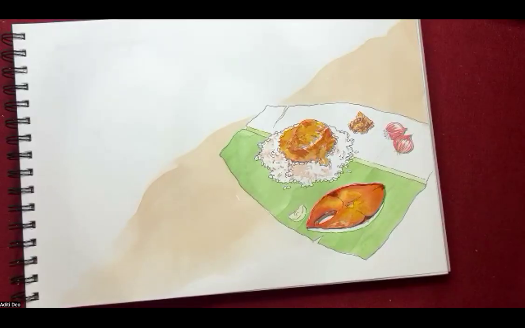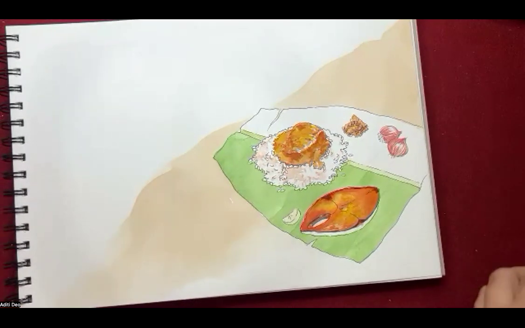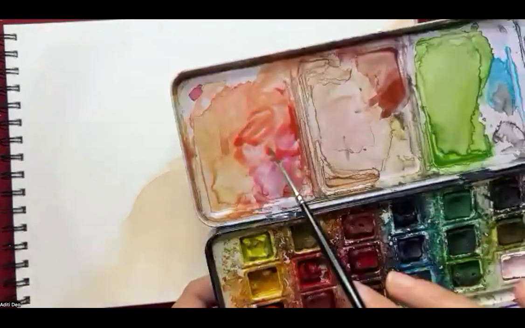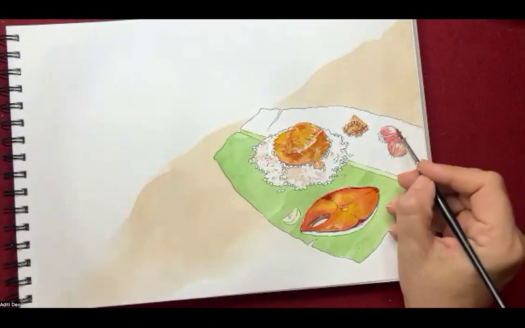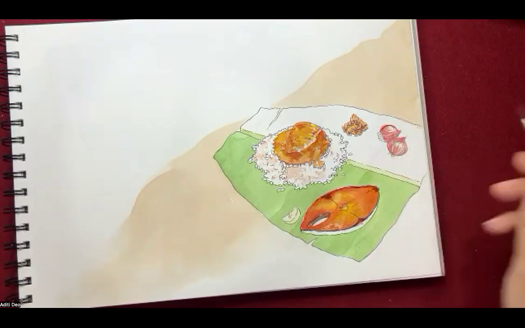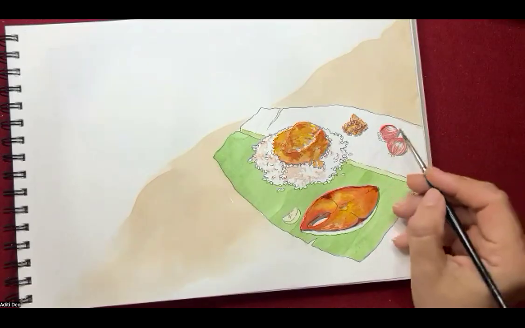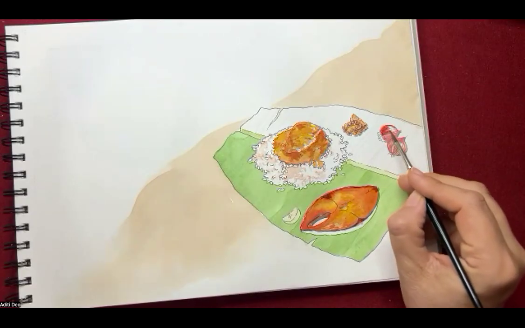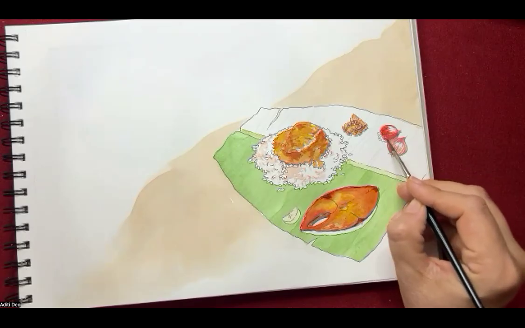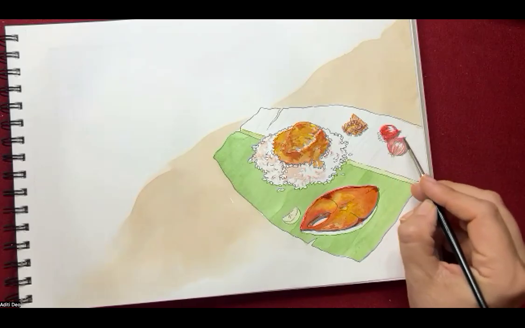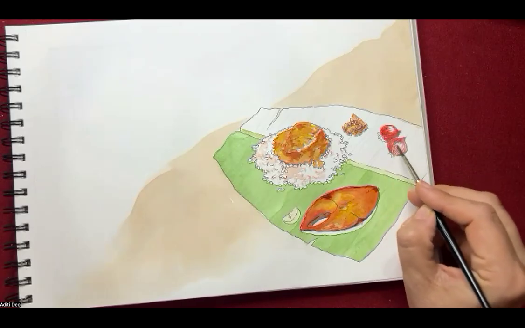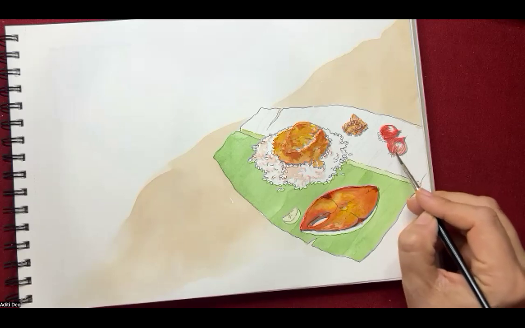Now for the onions, we can put a second layer. Same thing is going to happen. I'm using the same color, now a little watery also, because I can just spread this over the first, without of course painting on the highlight.